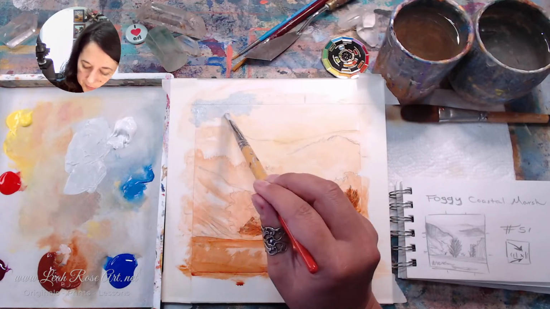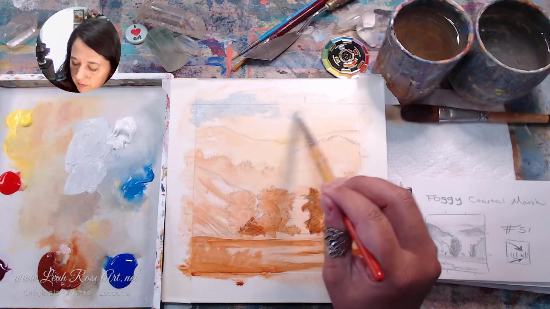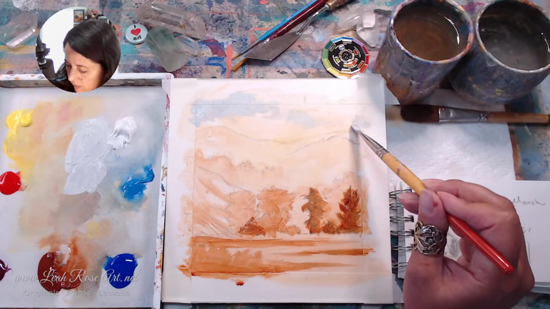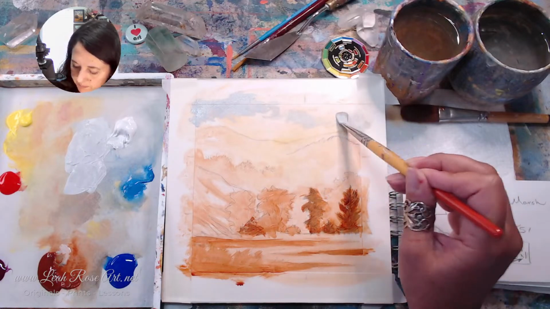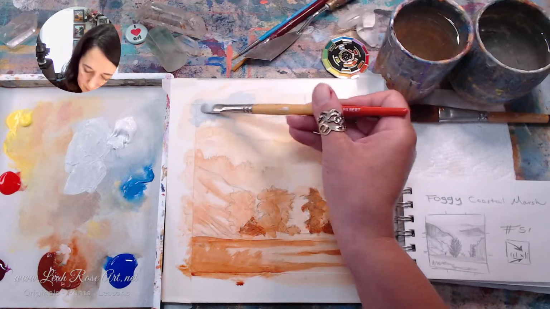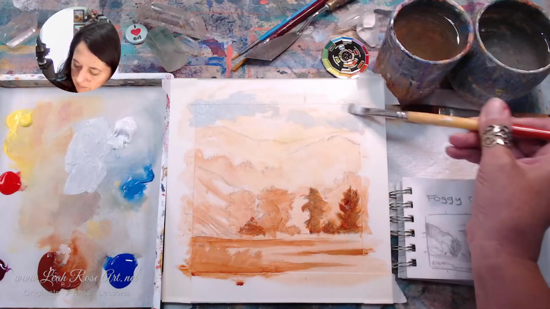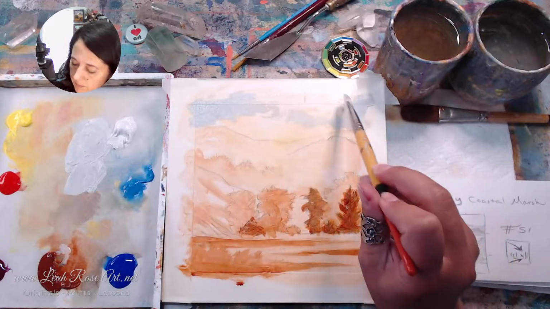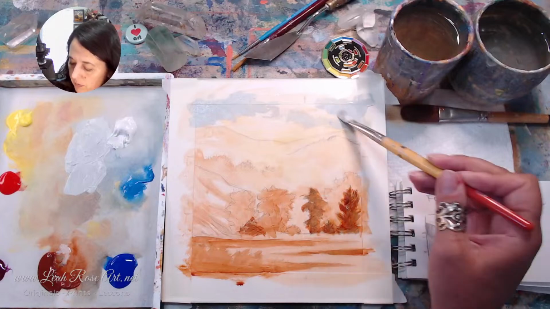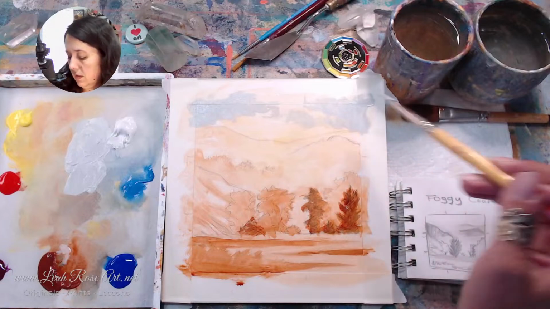I'm going to use very scumbly brush strokes to put the fog in, and just tight little circles. That darker color is going to go up into the corners to frame the area.